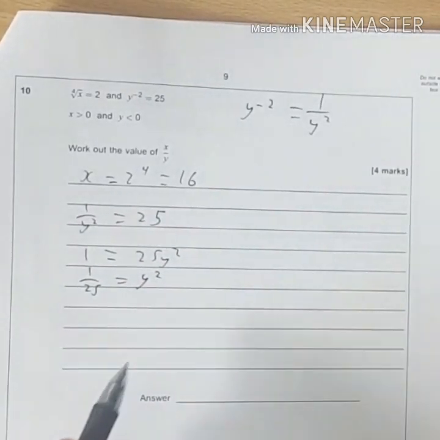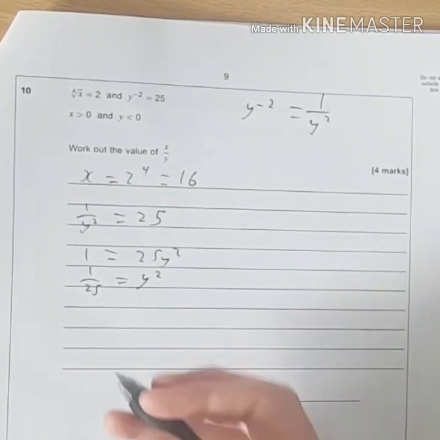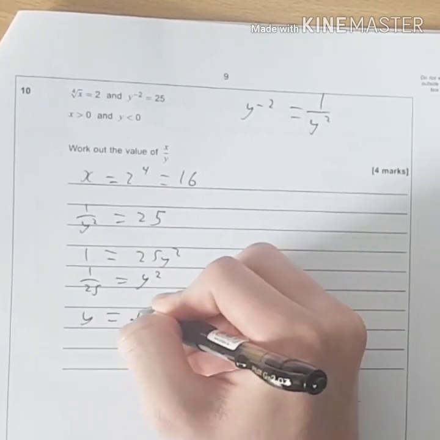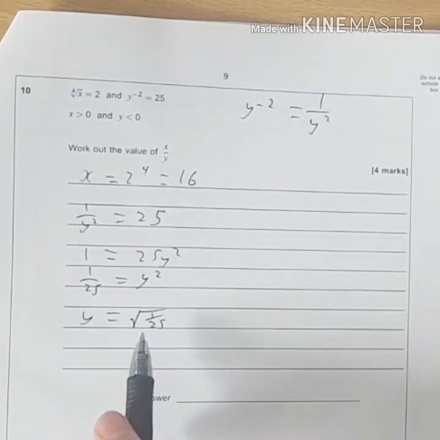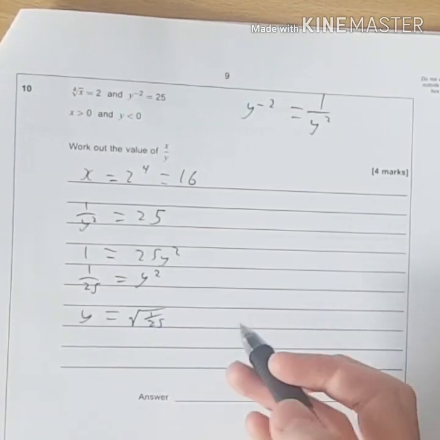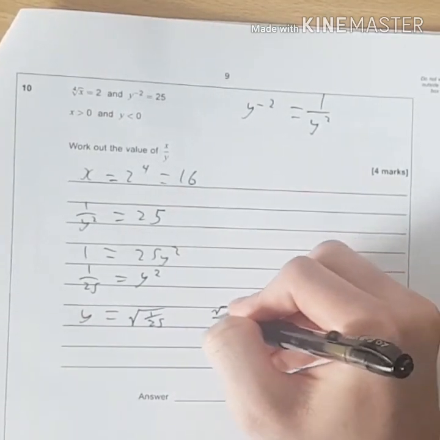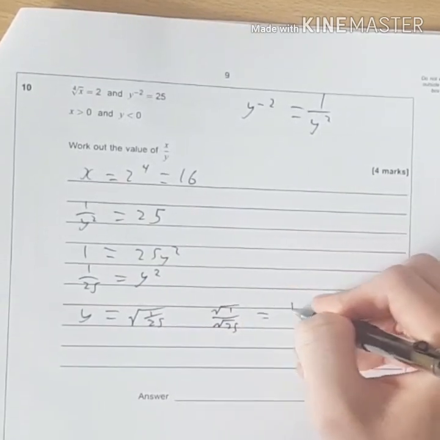We can then take the square root of both sides to give us the square root of y squared equals the square root of 1 over 25. To take the square root of a fraction, you can just do the square root of the numerator and the denominator at the same time. So we have root 1 over root 25 is equal to 1 over 5.